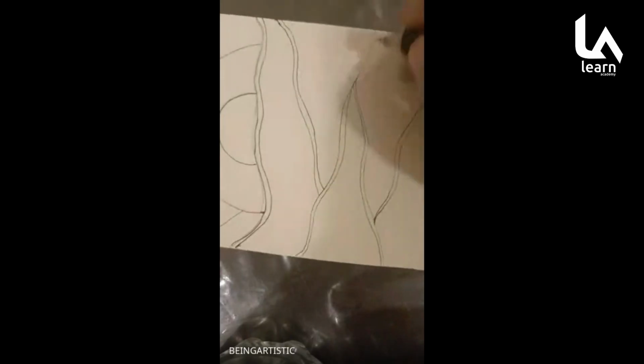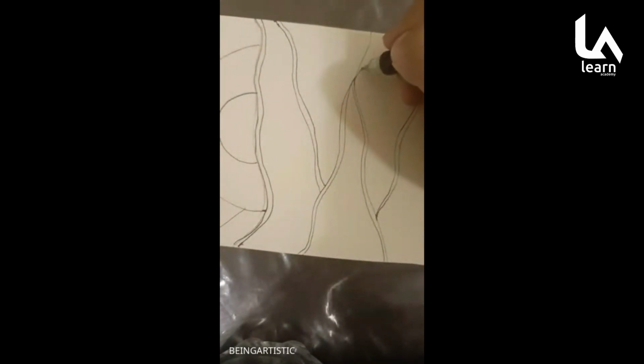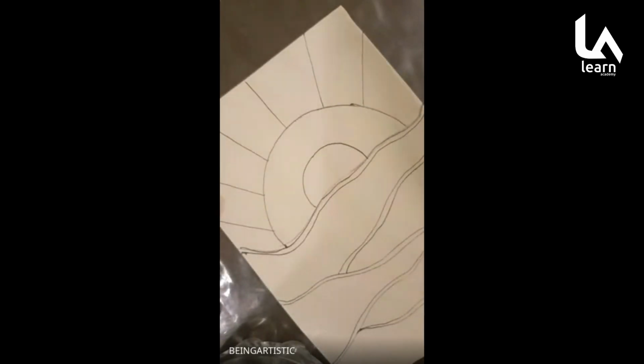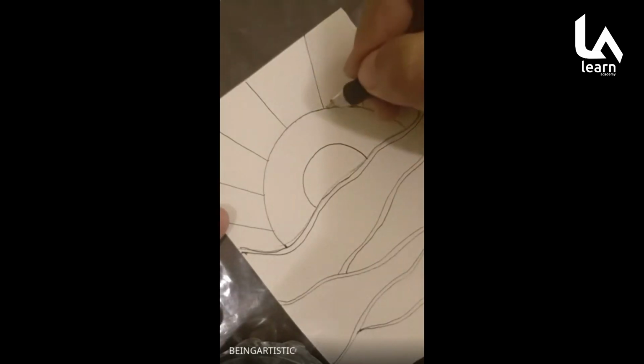So in this way, you're just going to double outline everything that you have made so far. We have to double outline this one here as well. So we're going to do that.